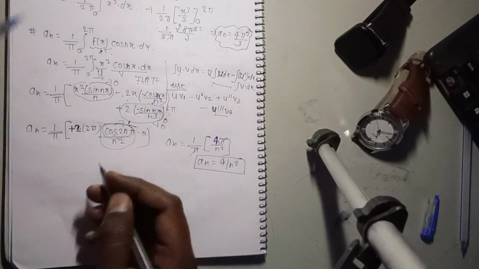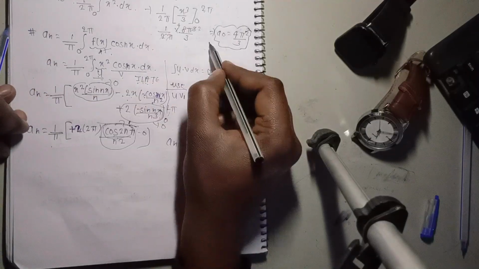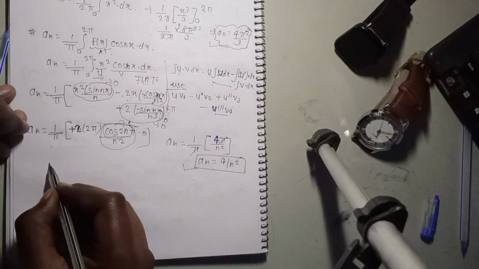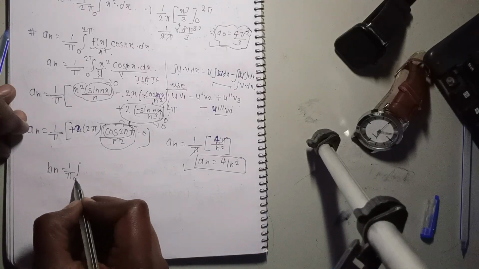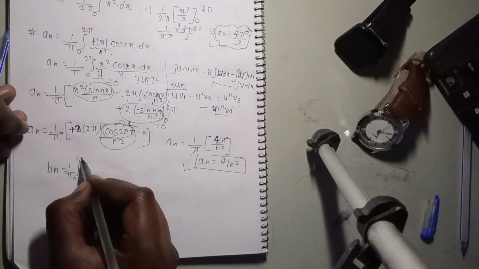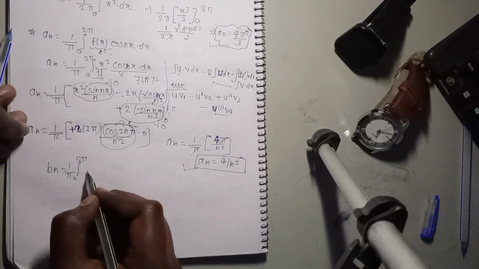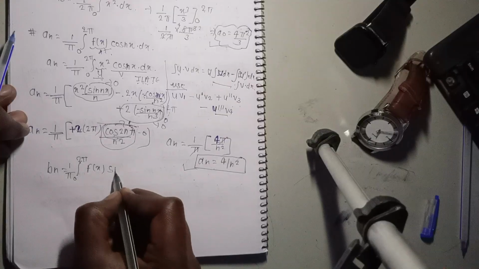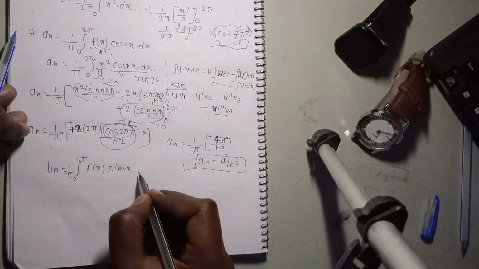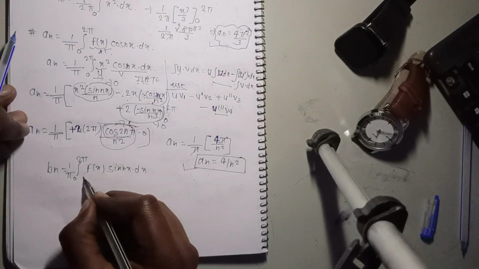Now proceed to find bn. We have found a naught, an, now bn. What was the formula for bn? 1 upon pi, integral from 0 to 2 pi of f of x sin nx dx.